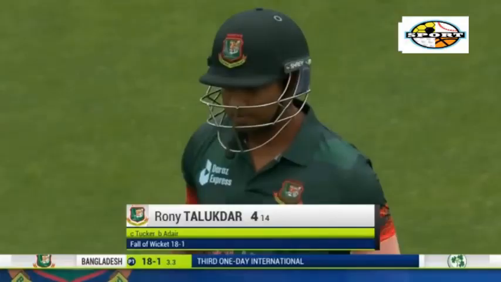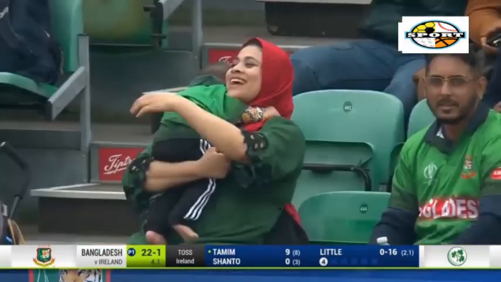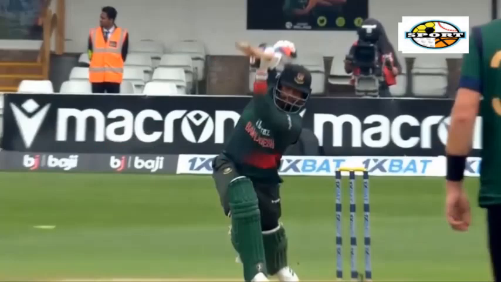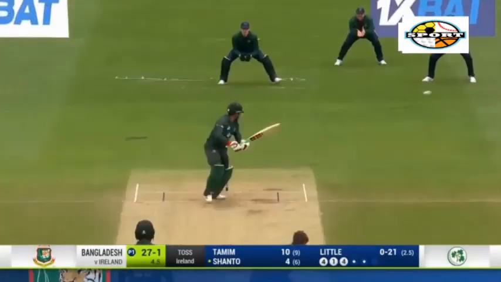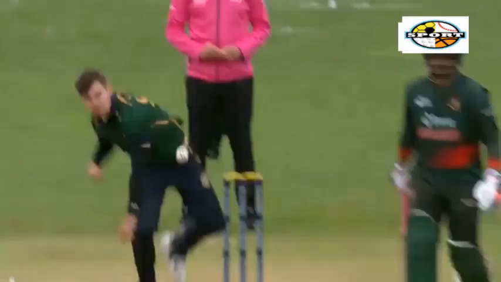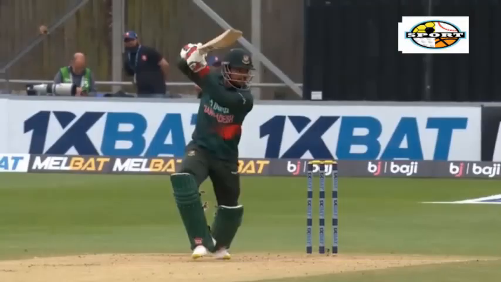48.3. Mrityunjoy Chowdhury to Mark Adair. 6, there's the big blow. Adair using the long handle perfectly. 48.5. Mrityunjoy Chowdhury to Mark Adair. 4, dropped. Tough chance, Mahdi got a hand but the ball does not stick. 49.1. Hossain Mahmud to Mark Adair, out, bowled. It is Mahmud. Superb presence of mind under pressure. Adair showed his cards early there and is cleaned up. He walked across his stumps even as Mahmud was about to deliver and went for the scoop.